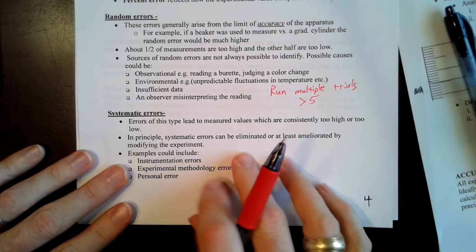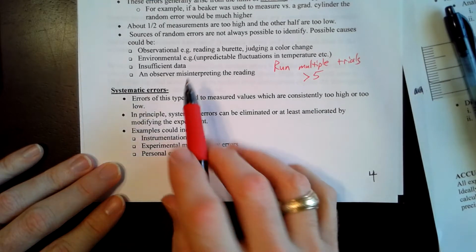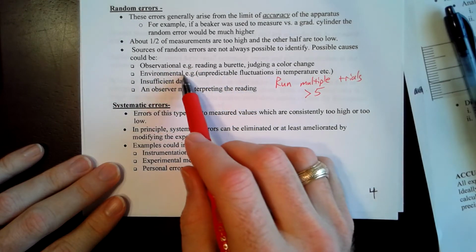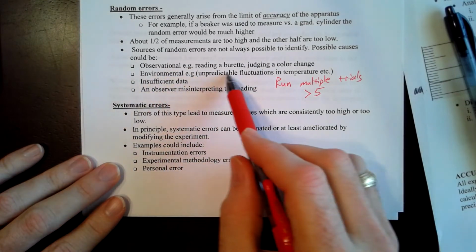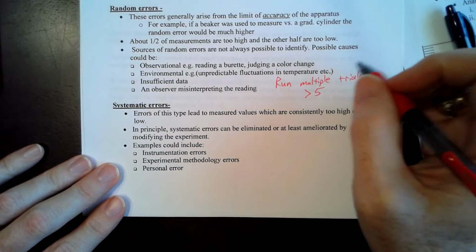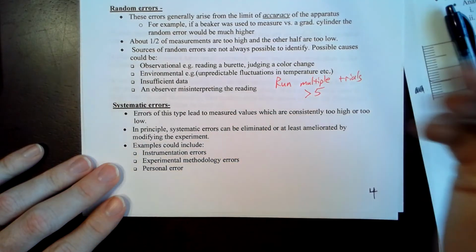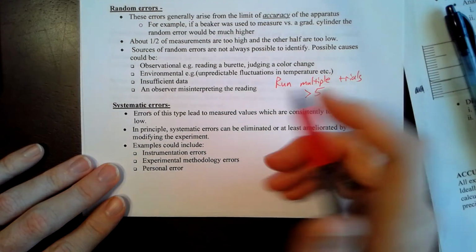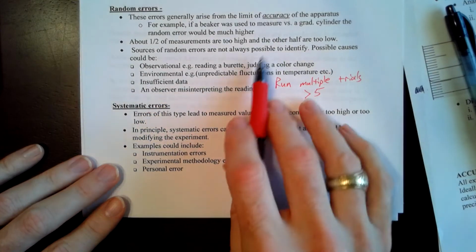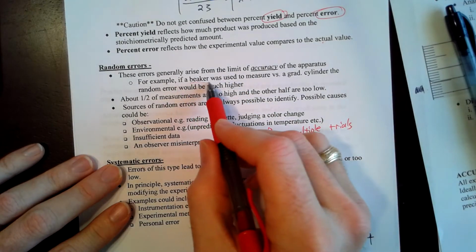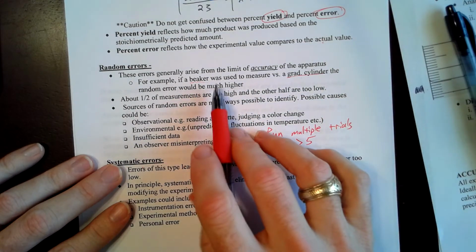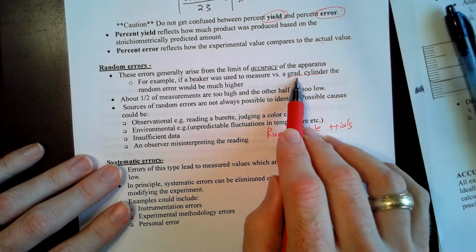Now, random errors can be environmental, like fluctuations in temperature, or breathing on the balance. Airflows and currents actually really produce that. Or if you use a beaker instead of a graduated cylinder, you are going to get a large amount of random error because of the accuracy of the experiment.